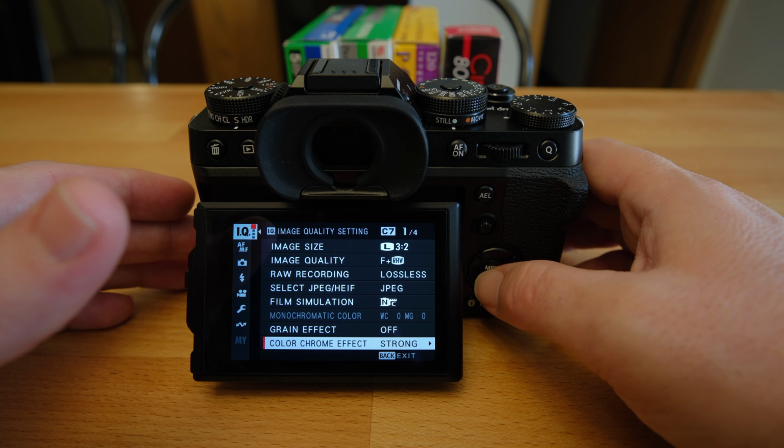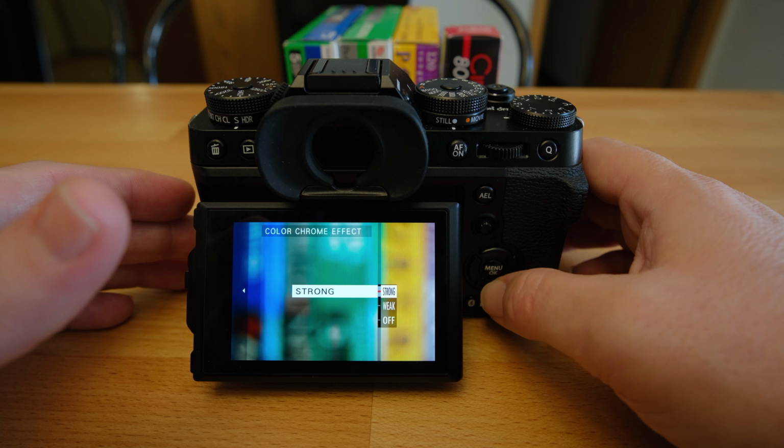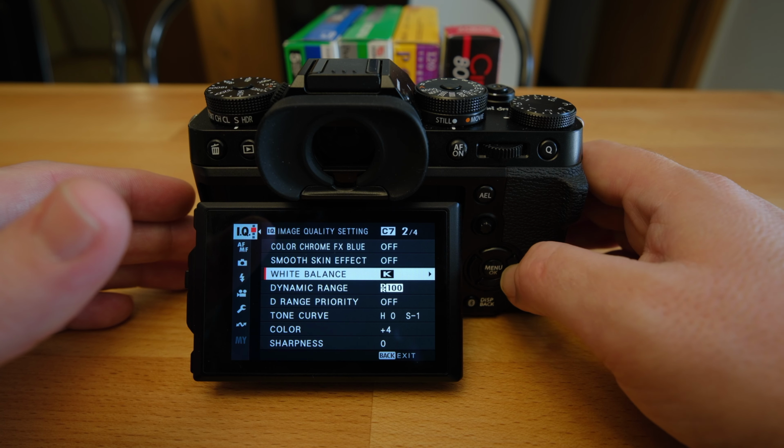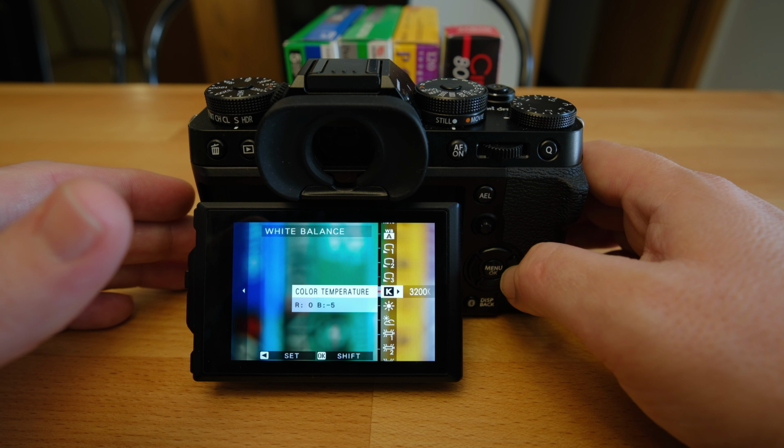I do the color chrome effect on strong or weak usually, but I usually do keep this on one of them. Next up, I go to the white balance settings. This is actually the same as the Portra 100T at 3200, but the white balance shift, I do adjust to red at 0 and blue at -5. Next up is the tone curve. I tend to keep this at a -1 for the shadows and 0 for the highlights. And then color, I usually keep this between +4 and +2.